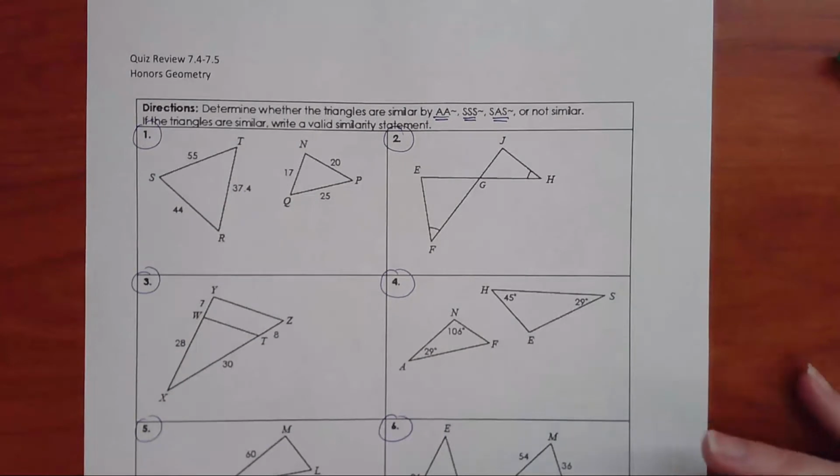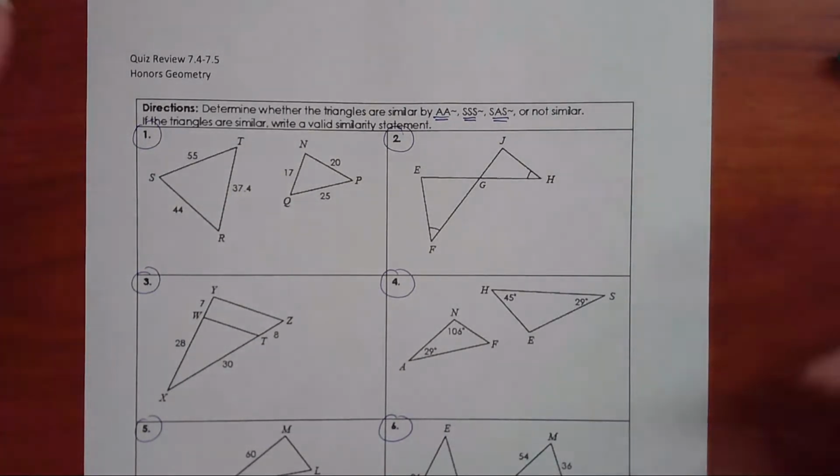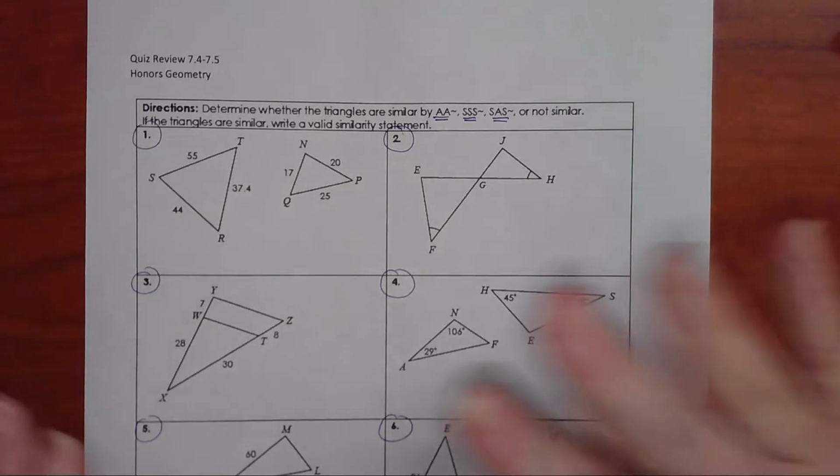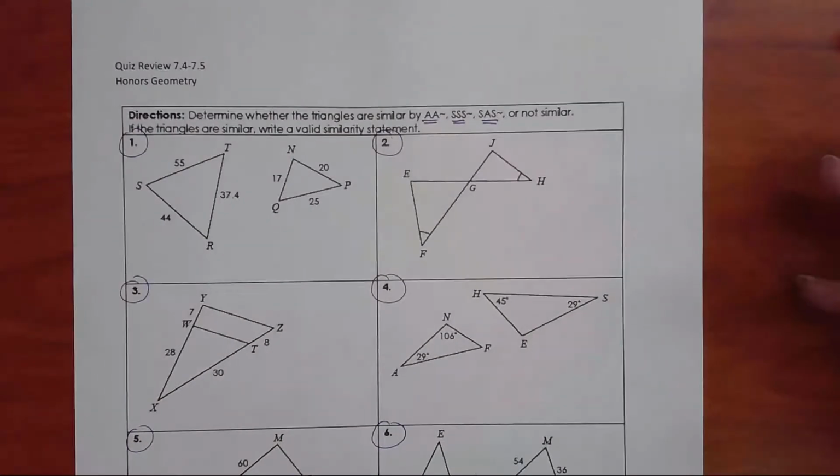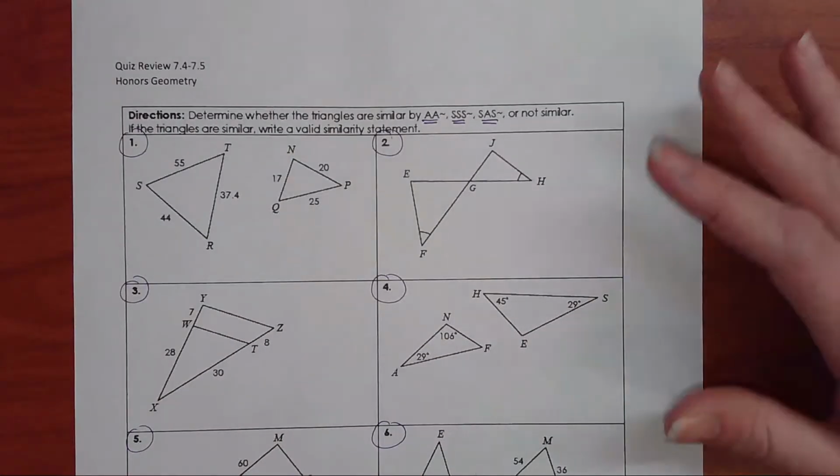So my biggest fear for my online students right now is that your assignments have kind of been multiple choice. So you may not really know why something is one of these things. So I want to walk through this review with you and hopefully help you with that.